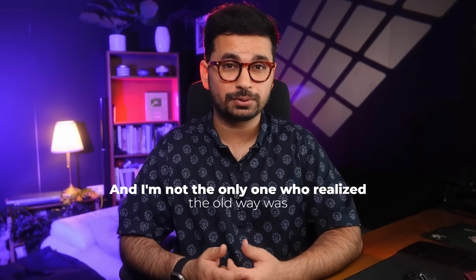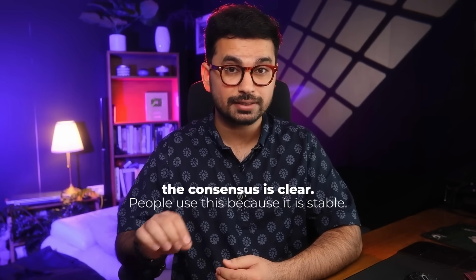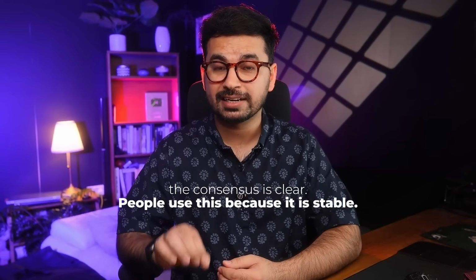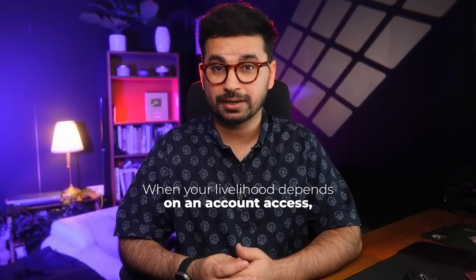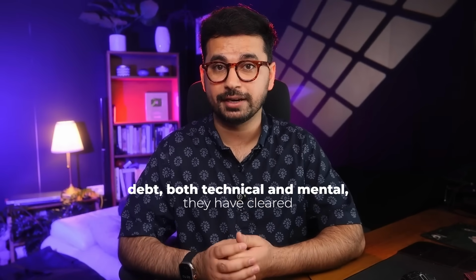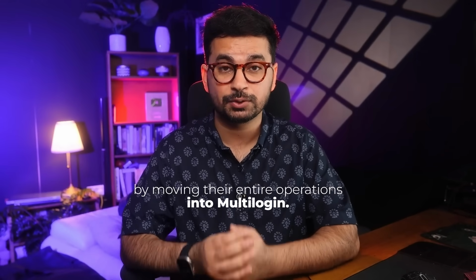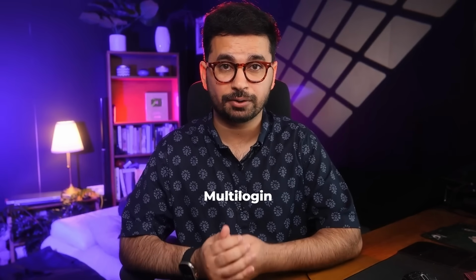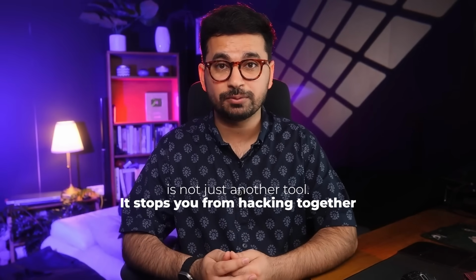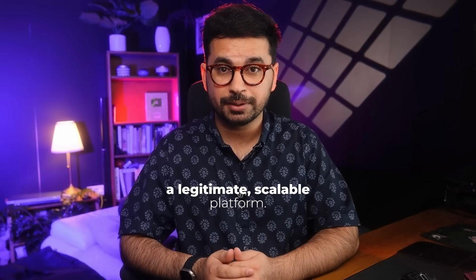And I'm not the only one who realized the old way was broken. Looking at the reviews on G2 and Capterra, the consensus is clear. People use this because it is stable. When your livelihood depends on account access, good enough is not enough. Users are consistently pointing out how much debt, both technical and mental, they have cleared by moving their entire operations into MultiLogin. My biggest takeaway is that MultiLogin is not just another tool. It stops you from hacking together a solution with multiple phones and browsers and gives you a legitimate scalable platform.